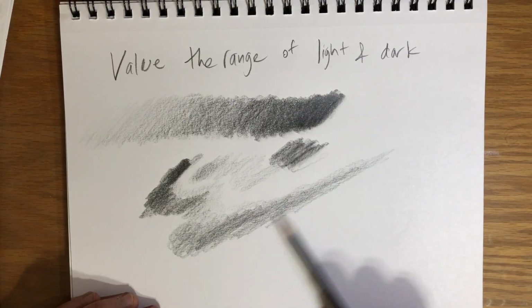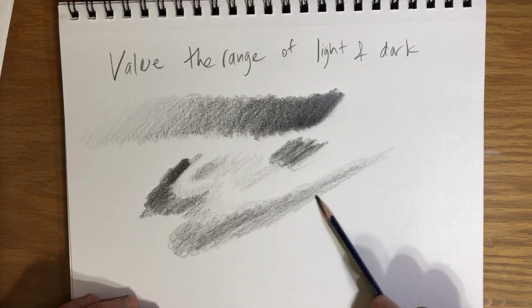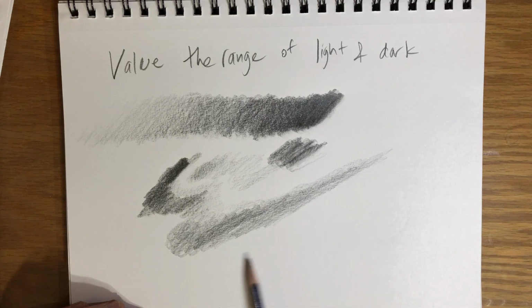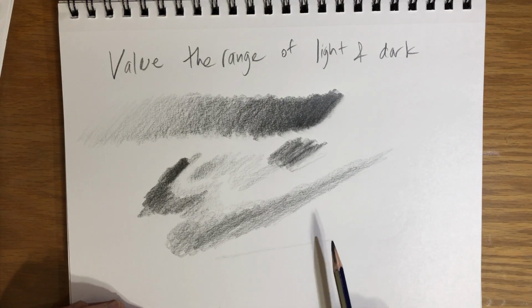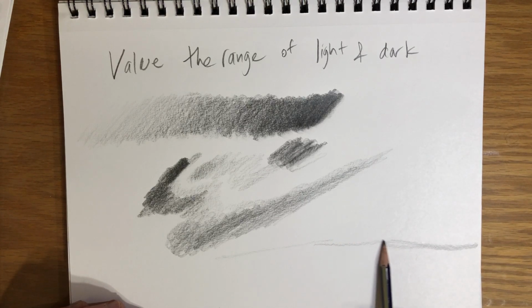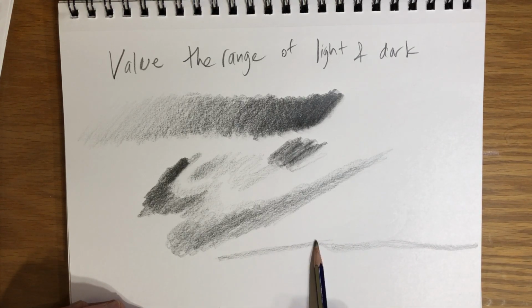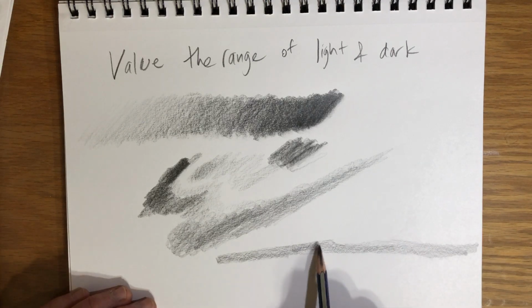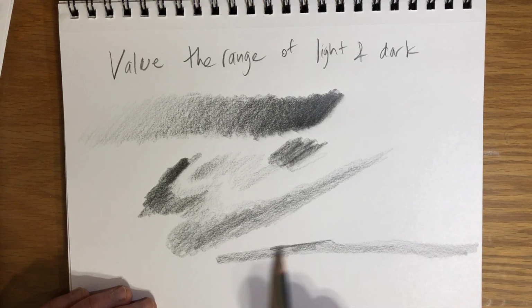Maybe there's a sun setting in the far distance, or the sun's already set, but there's a little light coming out, and then maybe there's this little area that's the horizon and the mountains, and they contrast with the lightness of the sunset area.